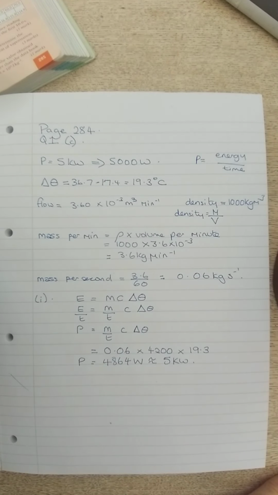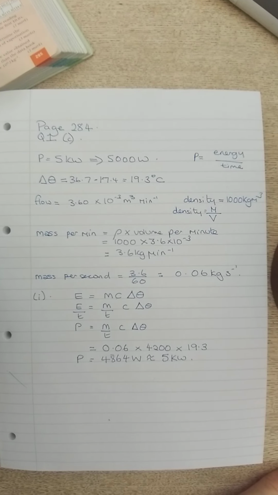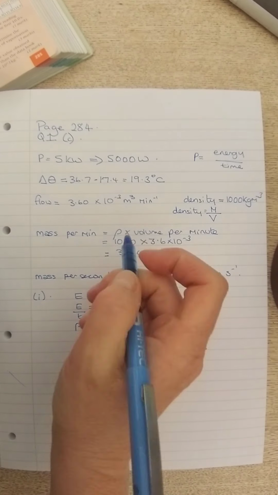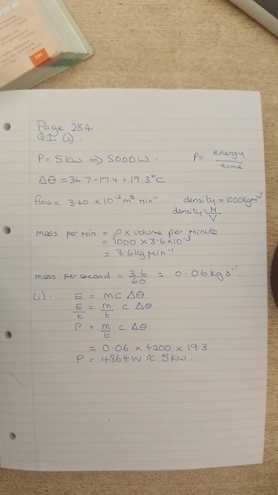Part 2 was to state and explain a possible source of uncertainty that might affect the reliability of the test. So this is a sensible sort of realistic sort of example. So you might say something like the input temperature of the water changes. It's not necessarily always going to be 17.4. It might be less in the winter and more in the summer. Or you could say that this is assuming that the flow rate remains constant, so the water pressure might change, which would alter the flow rate, which would affect our results.